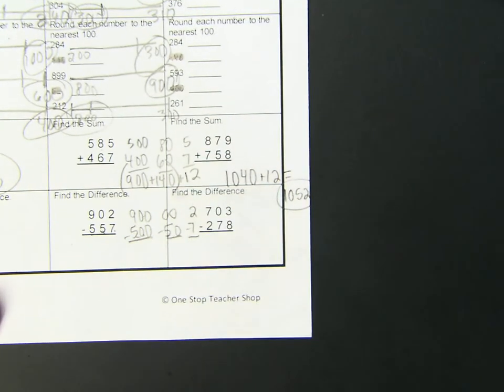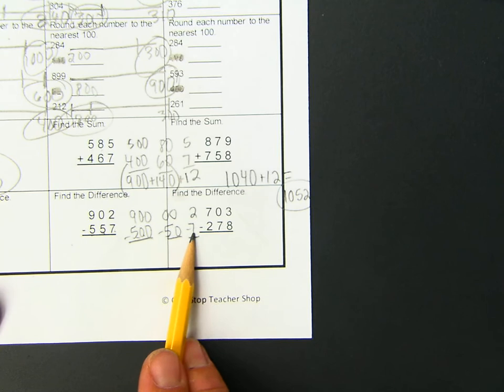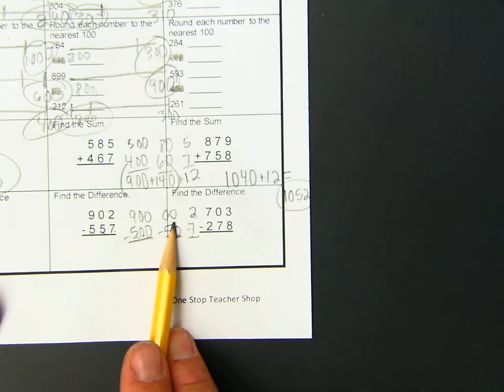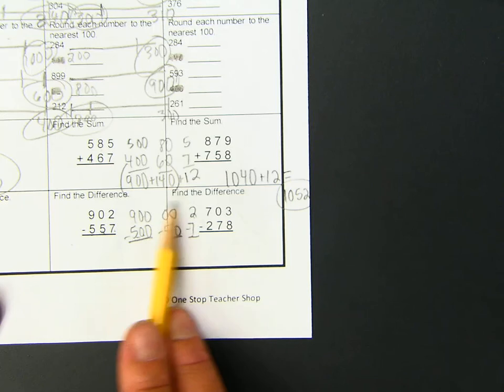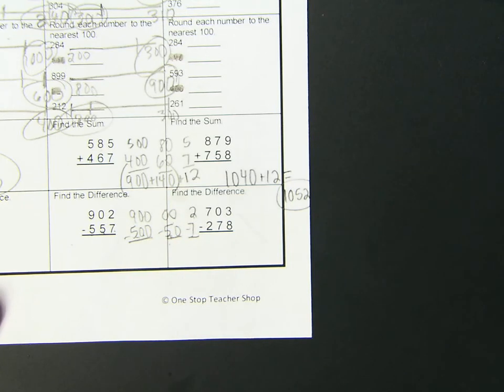All right, now we're subtracting here. Uh-oh. Can't take away 7 from 2, so you have to look to your neighbor. But the neighbor also has his own problems because he owes 50 to this guy. Can't take away 50 from 0. So we have to regroup all the way across.